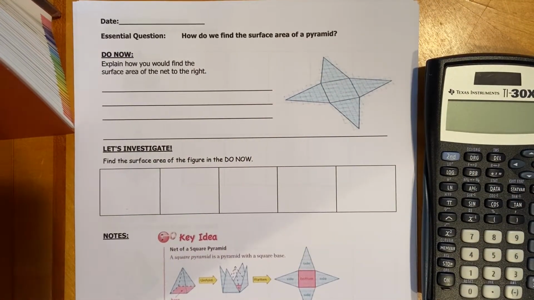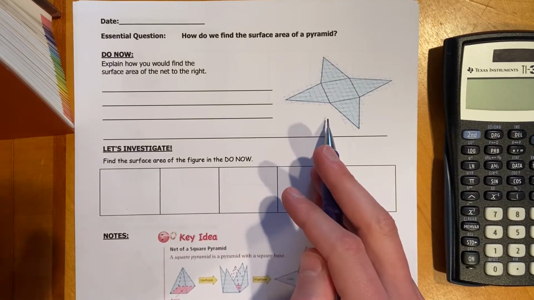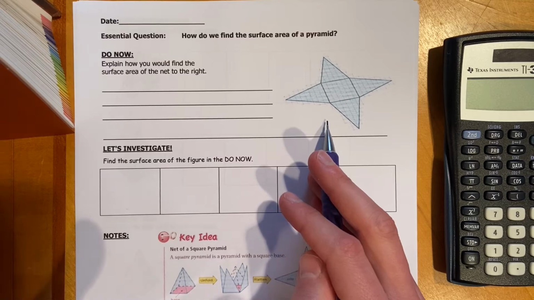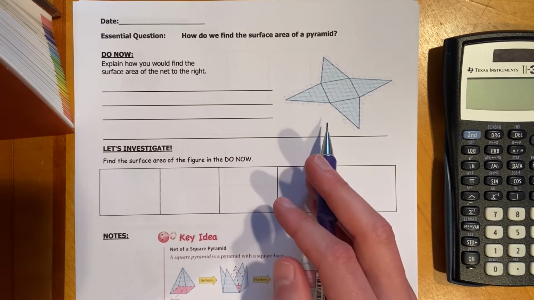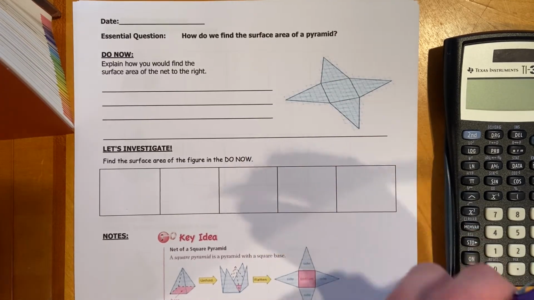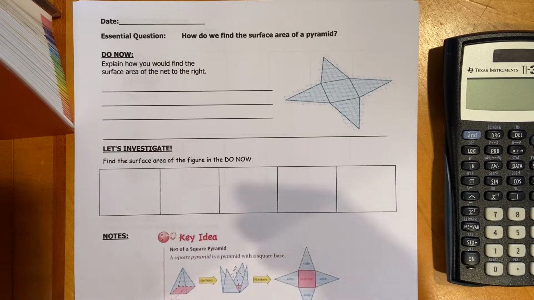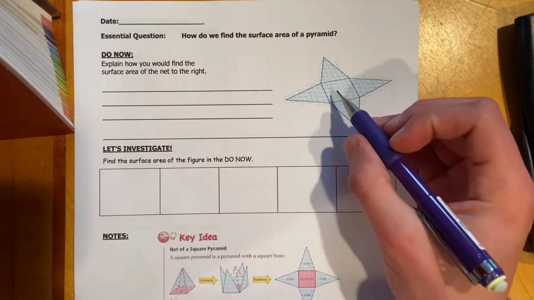Now you have to look closely at this worksheet because just by looking at this quickly, I may say there are no dimensions of this net, but if you look closely, there are little boxes. This net is laying on a grid or a coordinate plane, if you will. So I'm going to label some of the dimensions here.